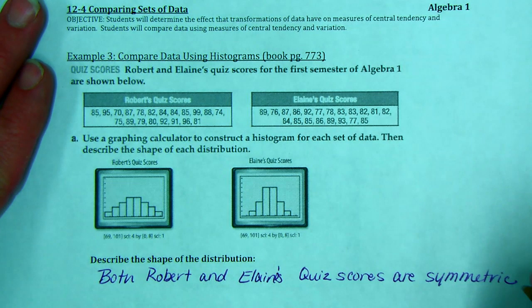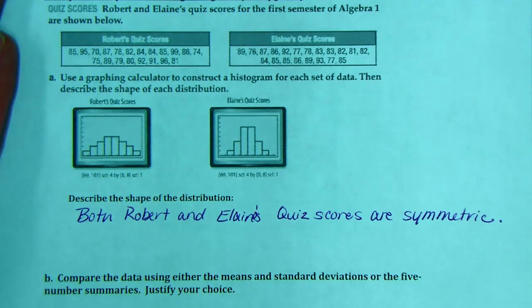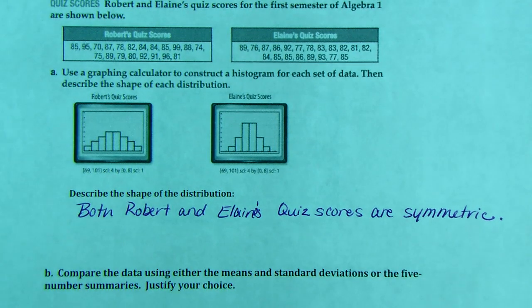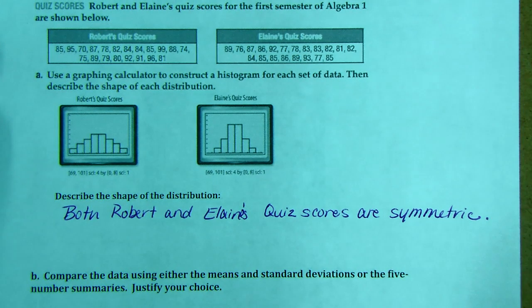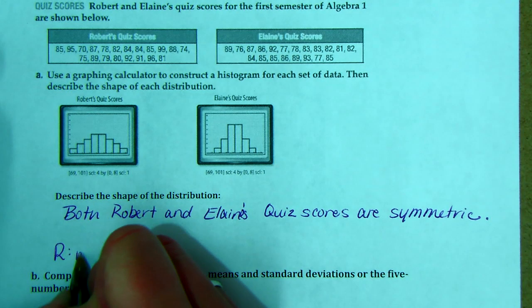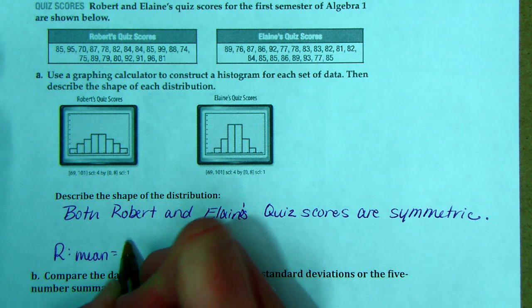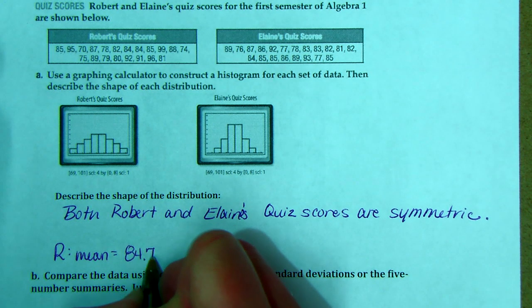So again, pause me while you go to your Desmos calculator and punch in all those numbers so that you can get your mean and your standard deviation for both sets. So pause it. I'm going to go on because I've already done this. So Robert has a mean of 84.7 and Elaine has a mean of 84.